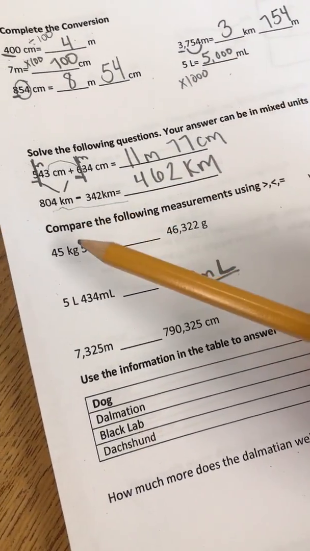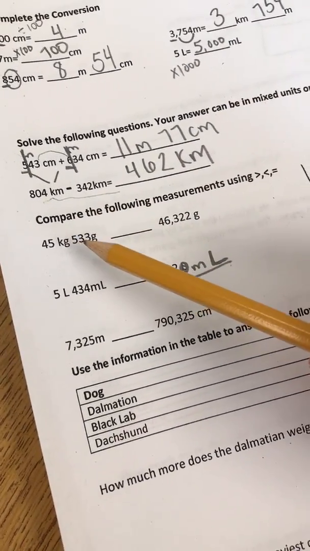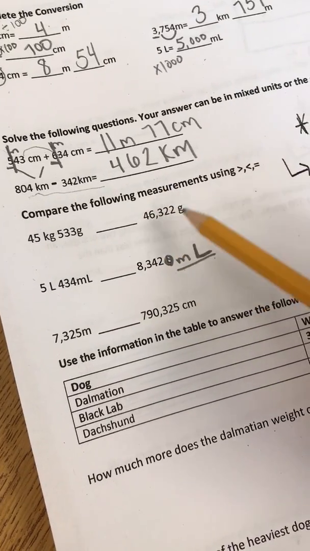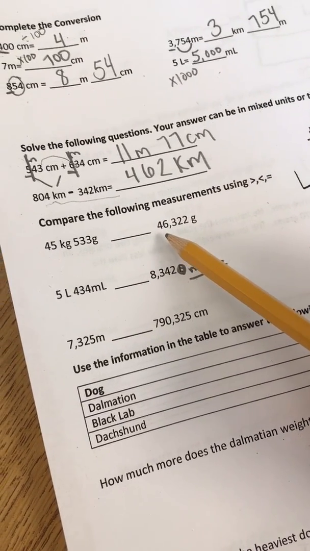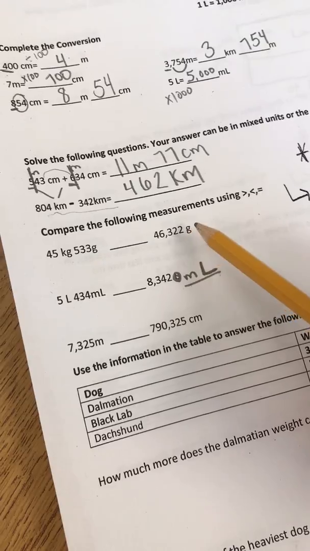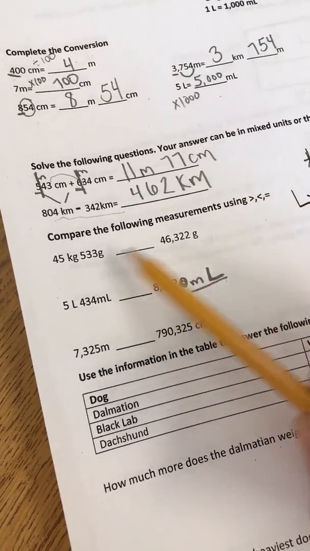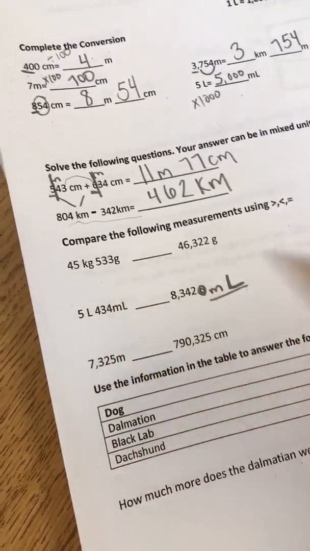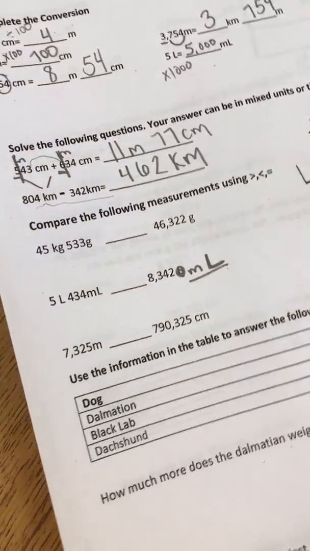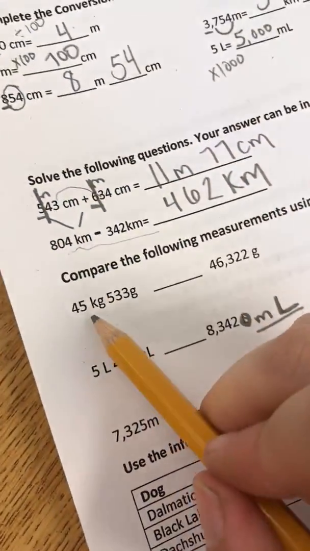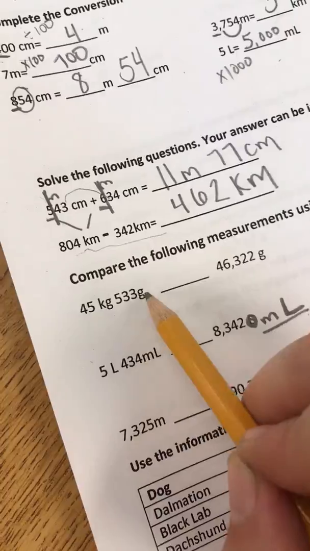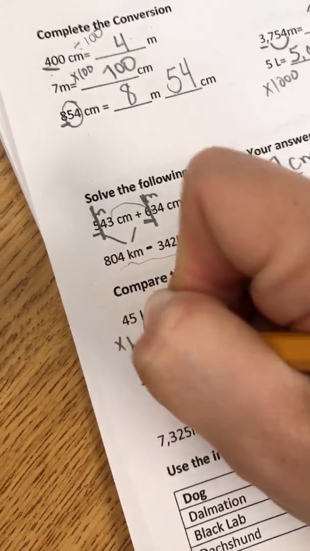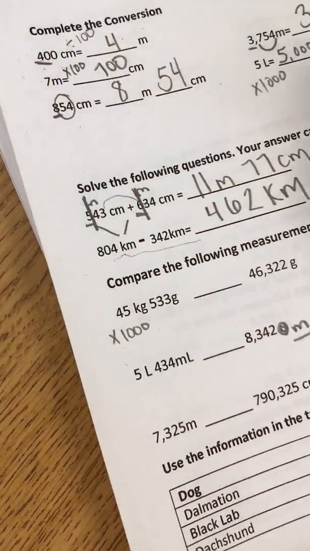The first one is 45 kilograms, 533 grams, and I'm comparing it to 46,322 grams. I'm going to put these in the same unit of measurement so that I can quickly and accurately compare them. So I know for every 1 kilogram, it's 1,000 grams. So I'm going to take this 45 and multiply it by 1,000.